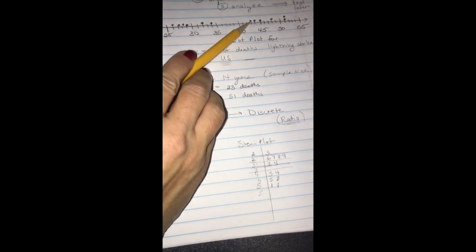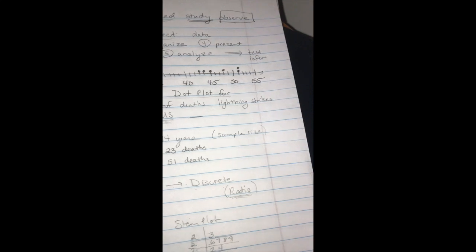I have 43, 44, 45, 48, 50, 51. I'm missing a value. So I'm going to quickly go over here and just look. So I should have a 51, 44, a 51, 43, 32, 38. Ooh, I'm missing a 38.